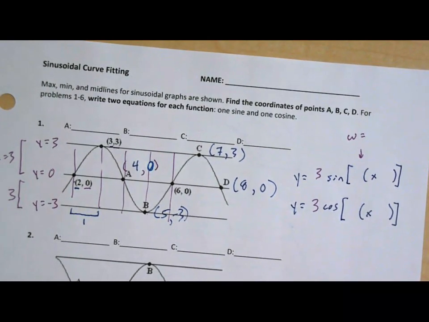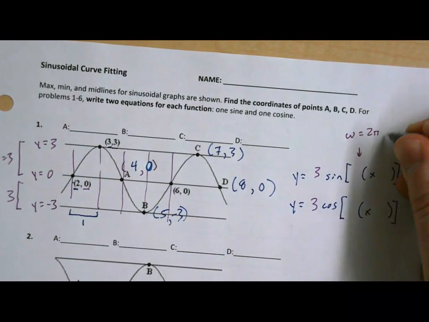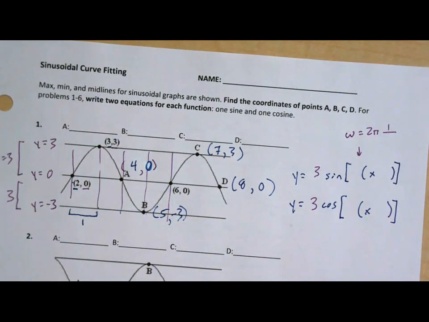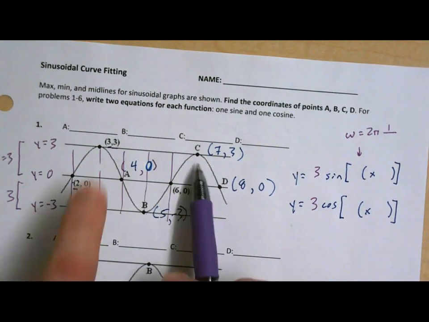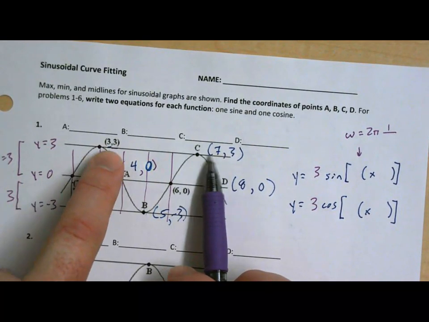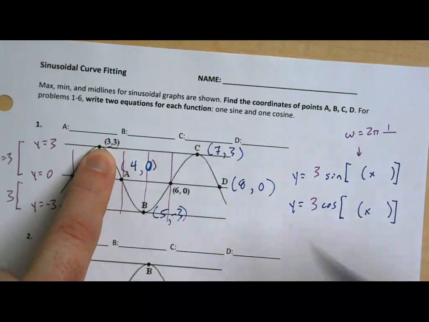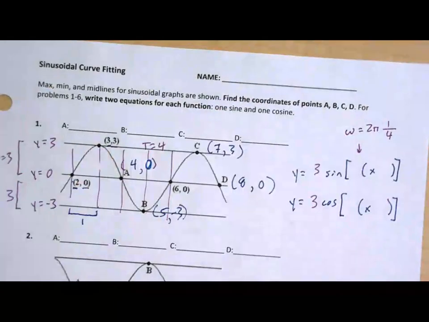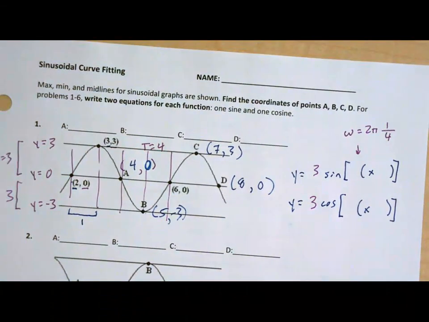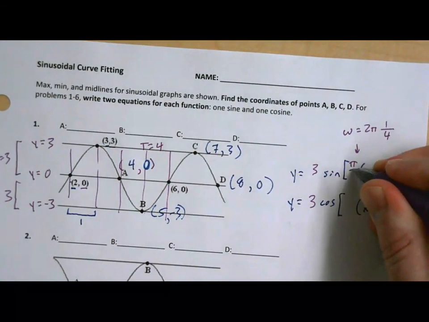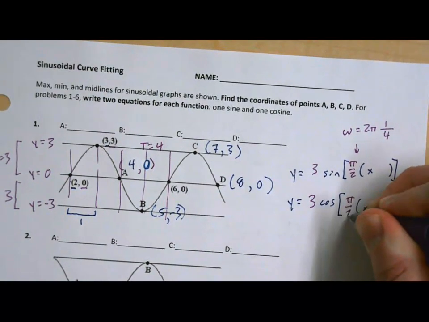Remember, omega is 2 pi times the reciprocal of the period, T. And what is our period here? It's 4. I'm looking from peak to peak here. That would be 1 full period, right? And I'm going in the x direction from 3 to 7. So yeah, the period is 4. So my omega would be 2 pi times 1 over 4, or pi over 2. That's going to be the same for both of them.